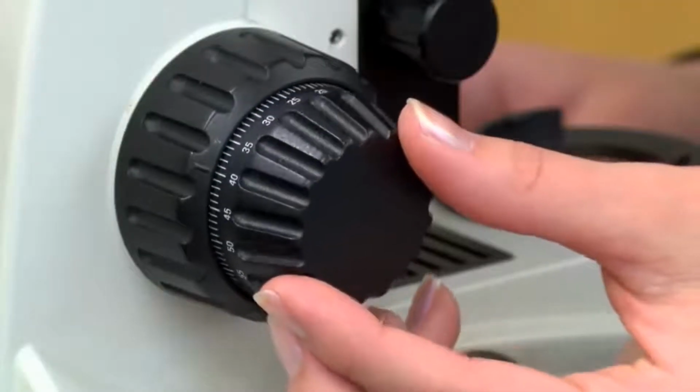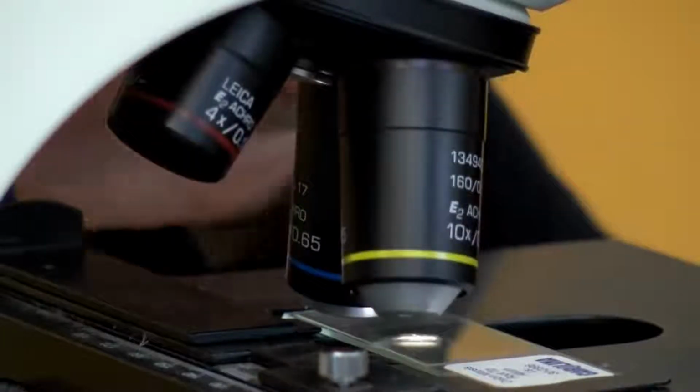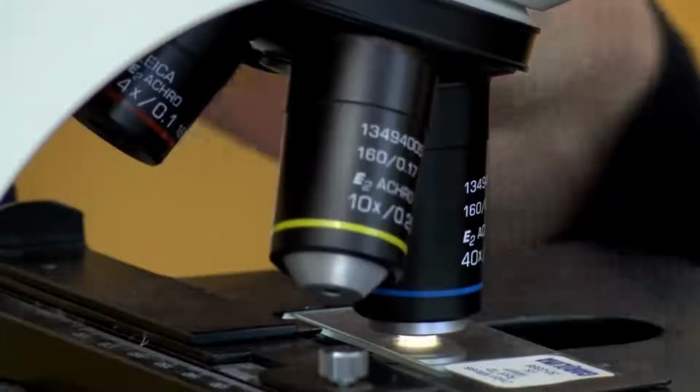Your specimen should be nearly in focus, and you should only need to use the smaller, fine focus knob. Again, center the specimen, and you are ready to move to the highest power lens, 40x.